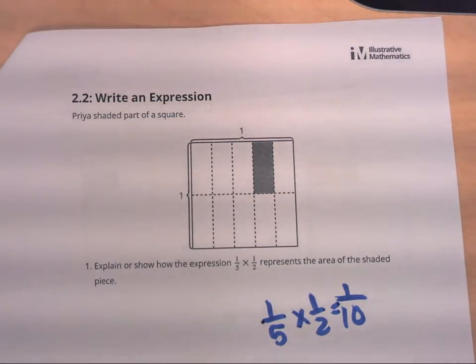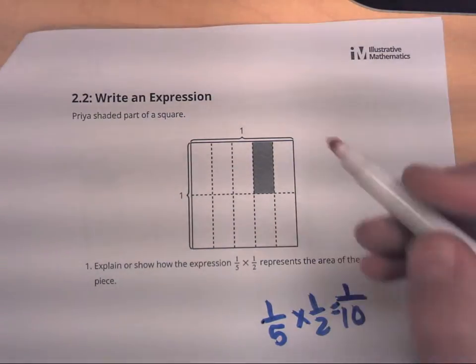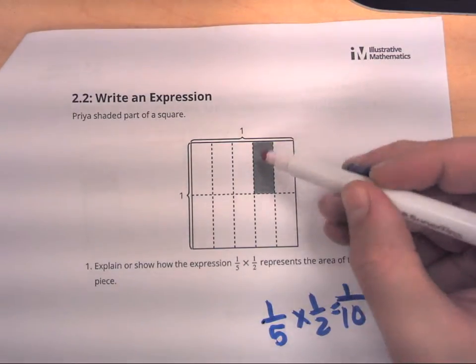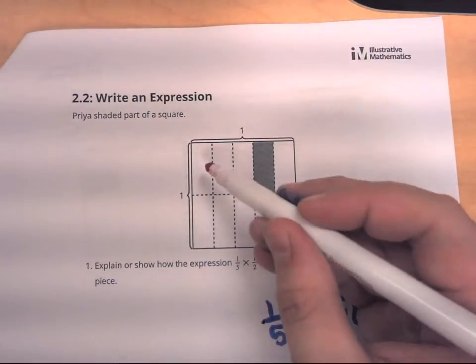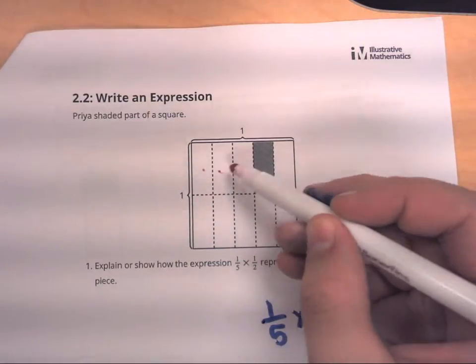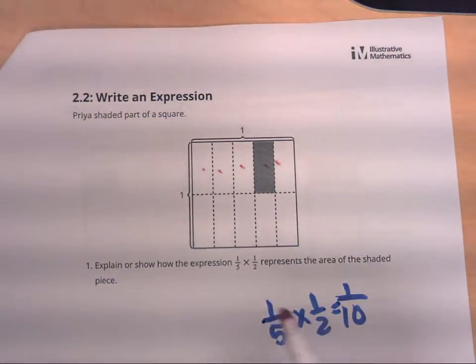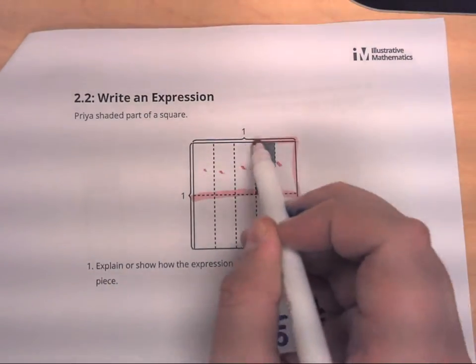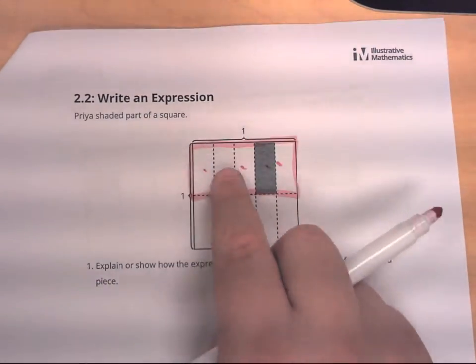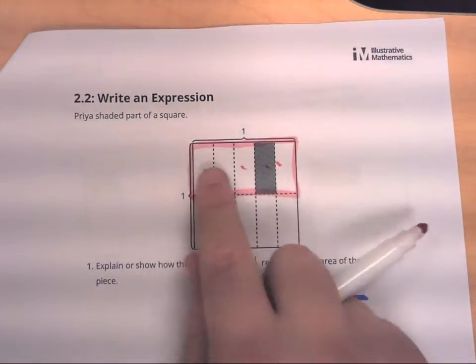But working backwards from that fact, they were able to recognize that because this piece here is equal to the other pieces in this row, that helped them to see that these pieces here were 1/5 of half.